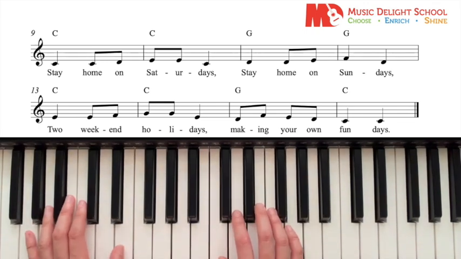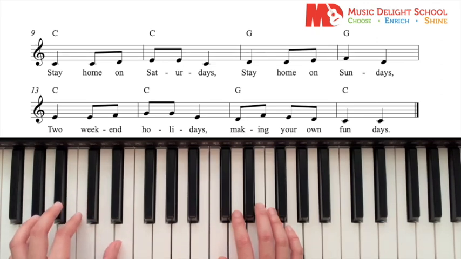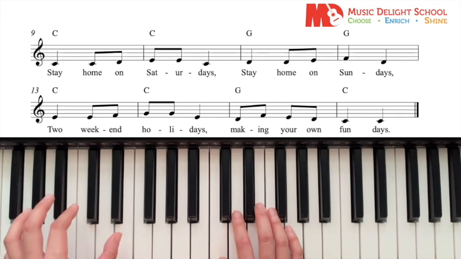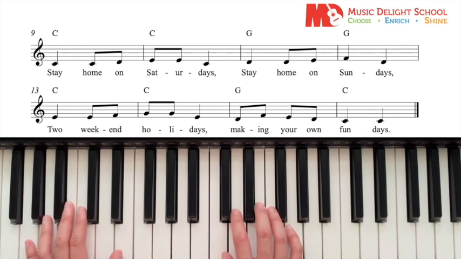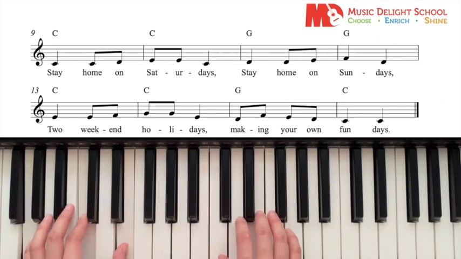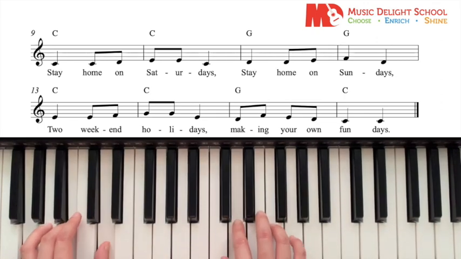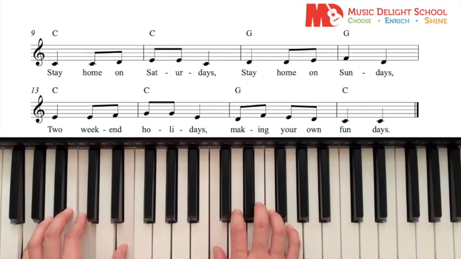Bar 13 to bar 16, your left hand chord goes down with the "2" in "weekend", the first beat, and after that is the "hol" in "holiday", and it's two C chords. So "2" with the C chord, "holiday" with the C chord, and "make" in "making" with the G chord, and last one, "fun day" with the C chord. So C, C, G, C. Here is the example from bar 13 to bar 16, both hands. 1 and 2 and 1 and 2 and 2 weekend holidays, making your own fun days.